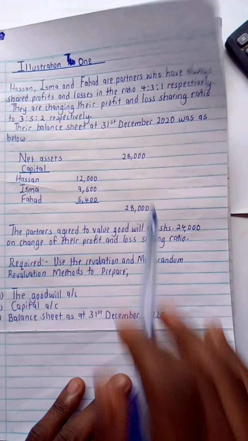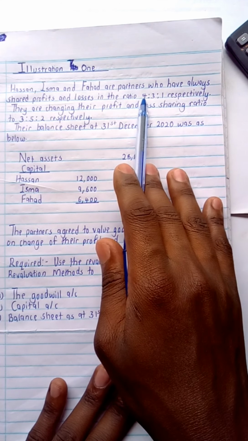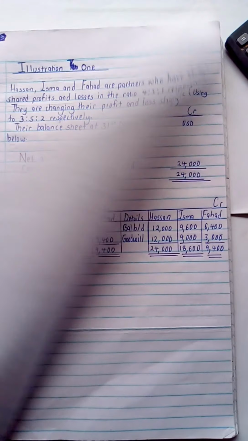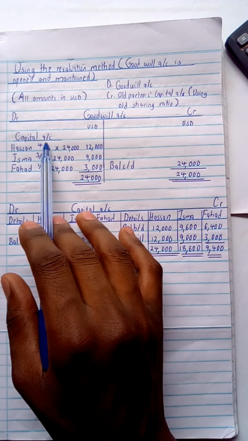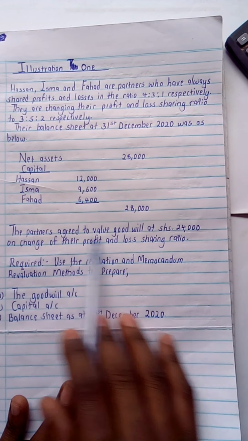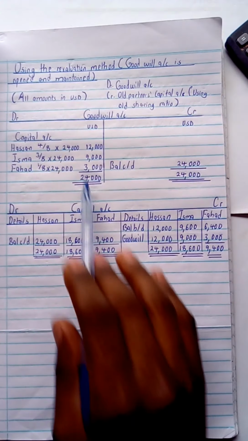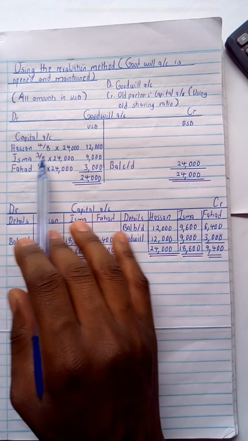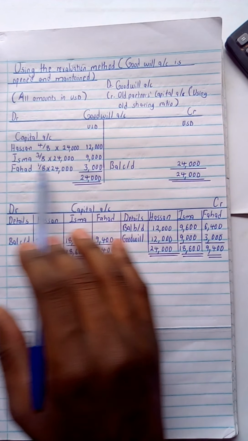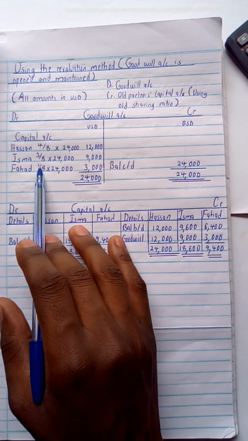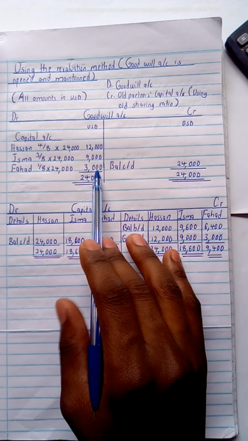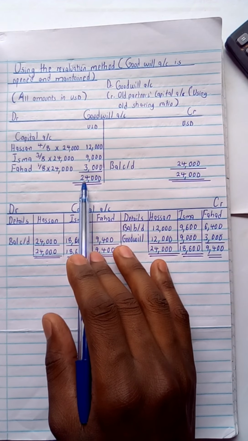I get to know that Hassan, using their old ratios, is having 4 plus the 3 plus the 1, that will be the total, giving me 8. So it's going to be 4 out of 8 times the 24,000 at which Goodwill was valued, giving me 12,000. Then Isma is having 3 out of 8 times 24,000, giving me 9,000. And then Fahad is having 1 out of 8 times 24,000, giving me 3,000. So when I add up all this, it's going to give me a total of 24,000.